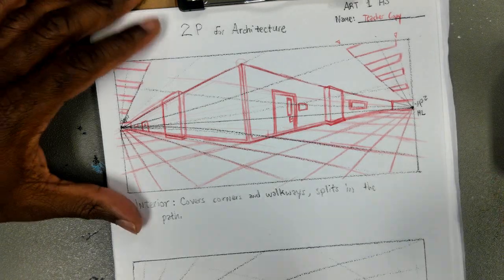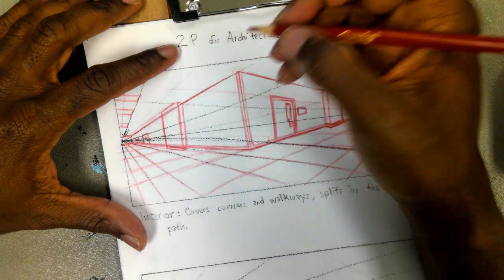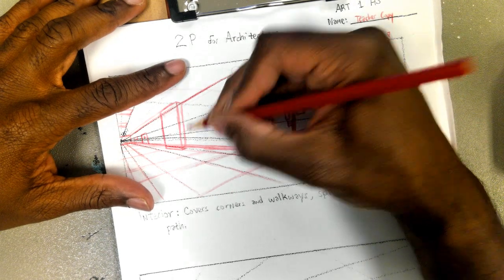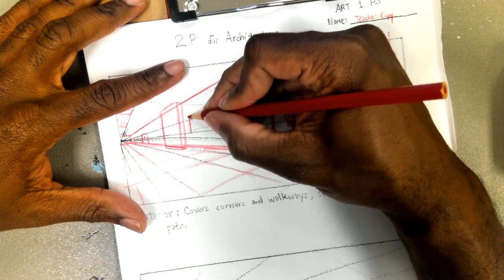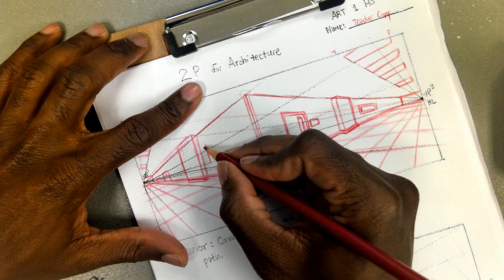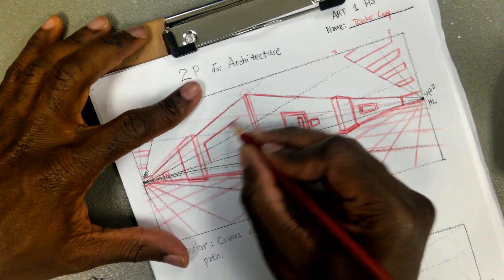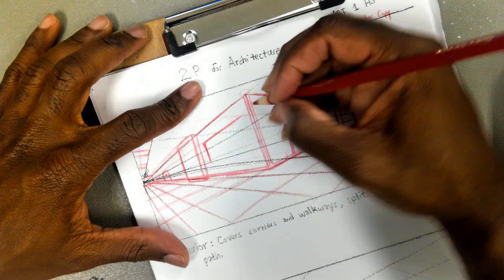Over here you can add other things. For example, let's say, I don't know, you want a window, because not every room has to be just walls on all sides. Little window, let some people in, because we never said that this was a school hallway. It could be one in an office, it could be one in a lab.